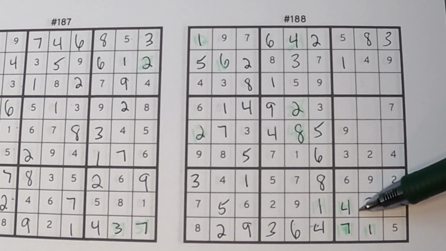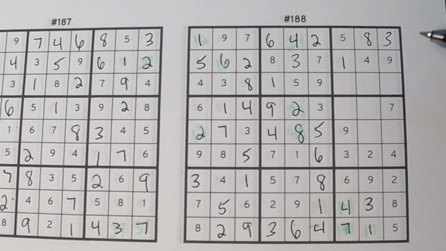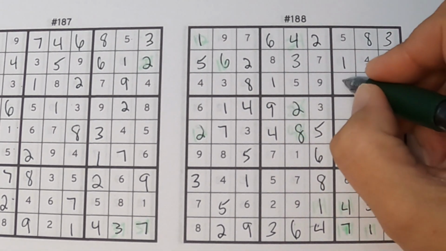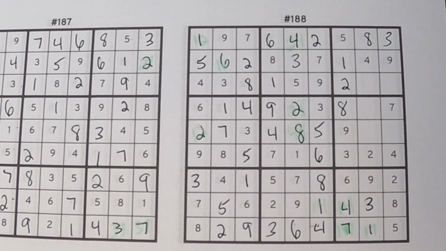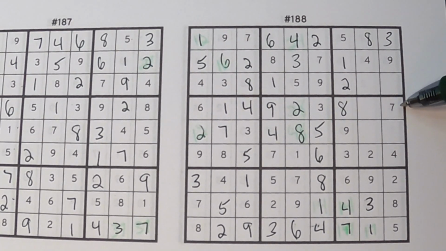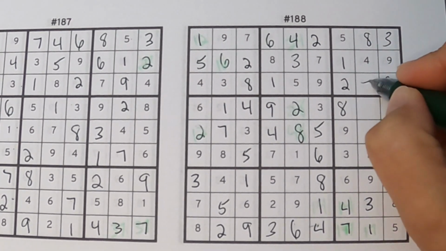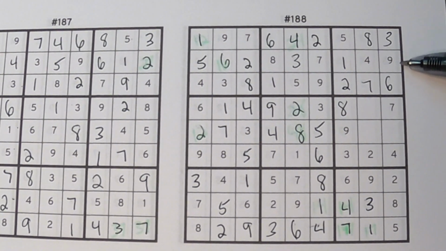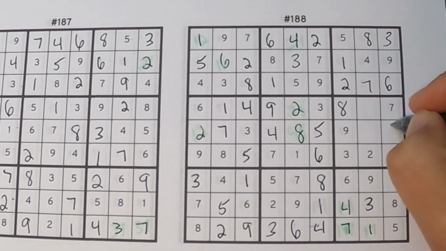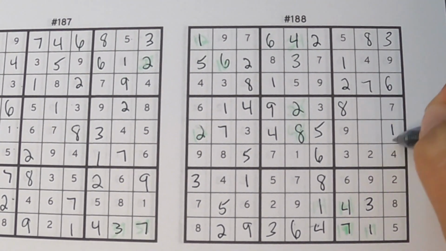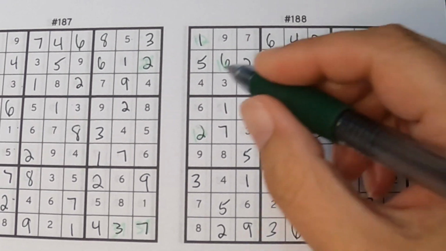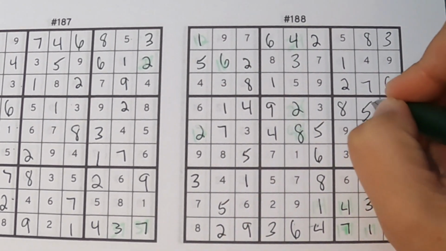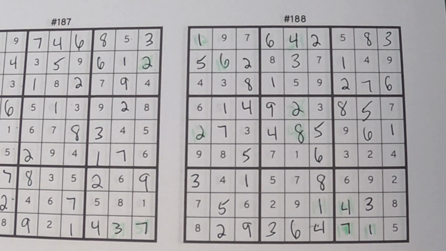For this column now, we're missing 2 and 8. We've got an 8 here, so 2, 8. For this box now, we're missing 6 and 7. We've got a 7 here, so 6, 7. For this column, we're missing a 1. And for this box now, we're missing 5 and 6. We've got a 6 here, so 5 and 6.